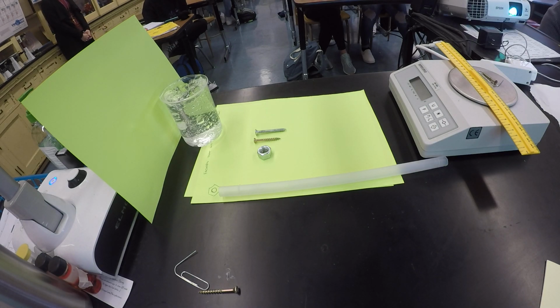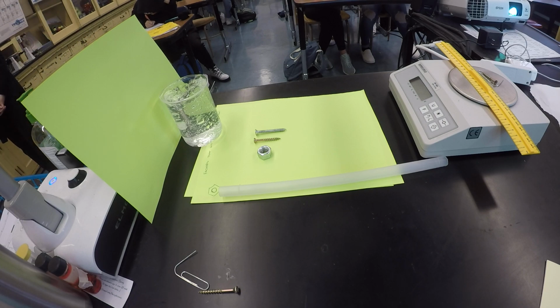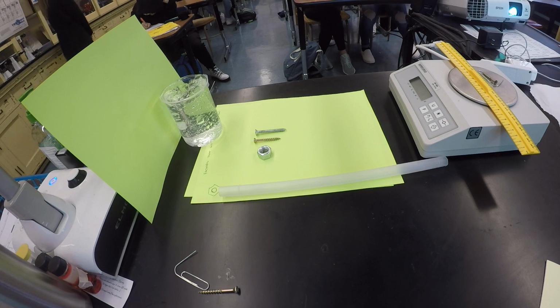So you want to make a prediction. I predict that the first object, the hexagonal nut, will go all the way to the bottom of the gel. So make your prediction on where it's going to stop or how far it will penetrate in the gel. That's C. So A and B are you drawing it and writing down your description. 1C is writing down your prediction for all 3 objects. How far do you think it will penetrate the gel?